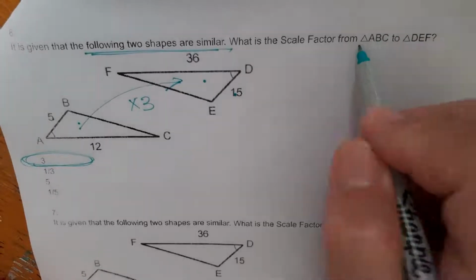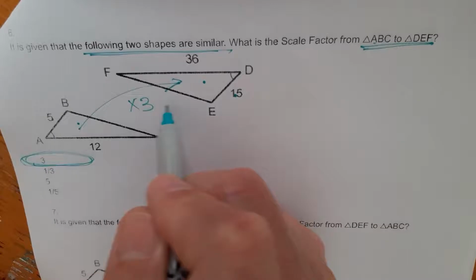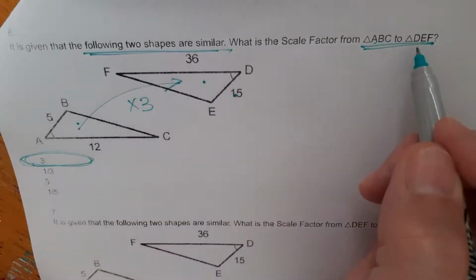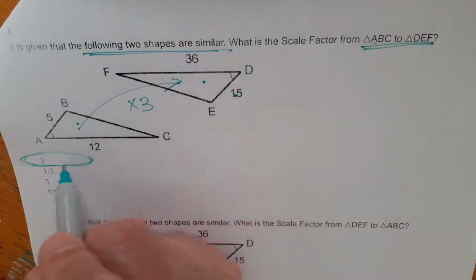Oh, it tells us here. I'm not assuming. We're going from ABC to DEF, right? So it's times 3. If we were going back the other way, if they had said, what's the scale factor from DEF to ABC, now we'd have to say 1/3.